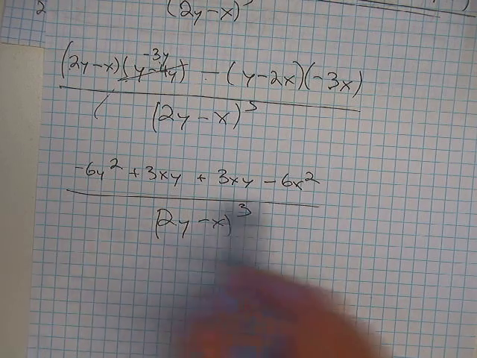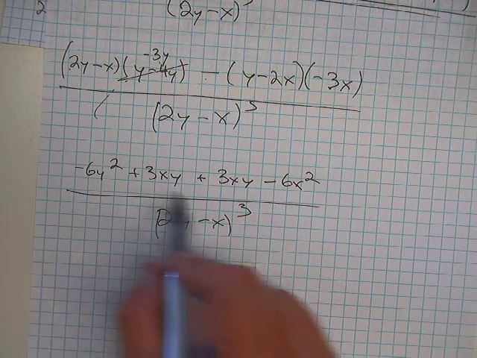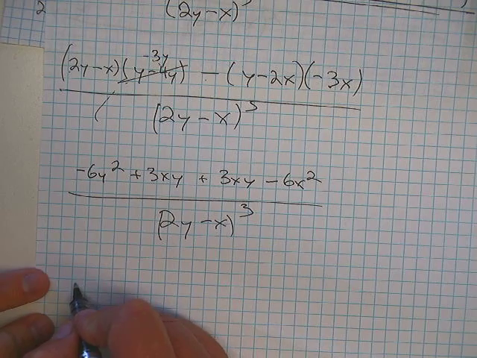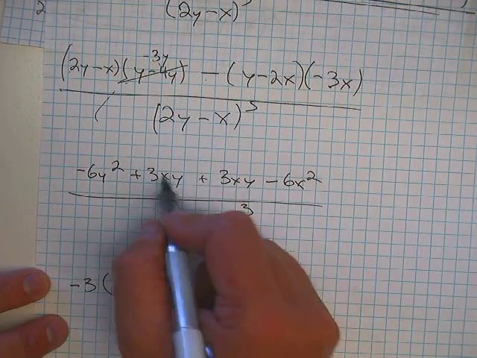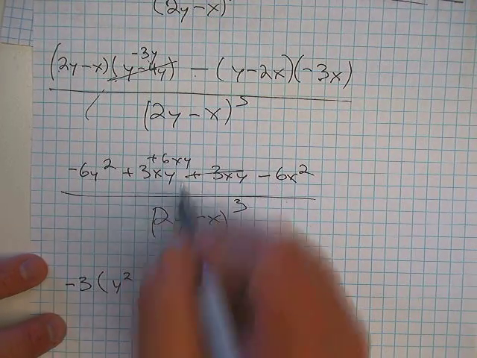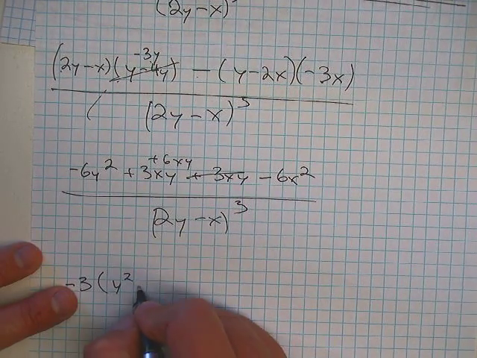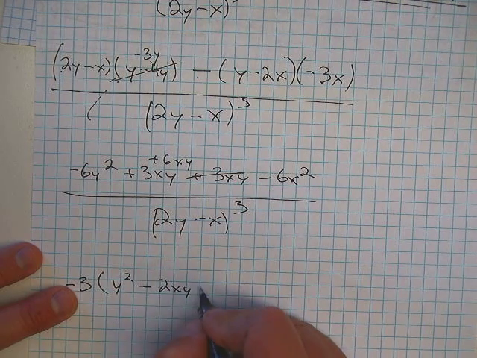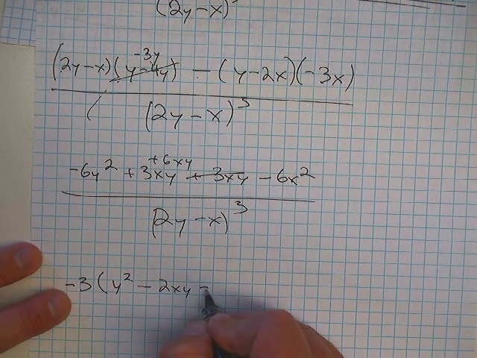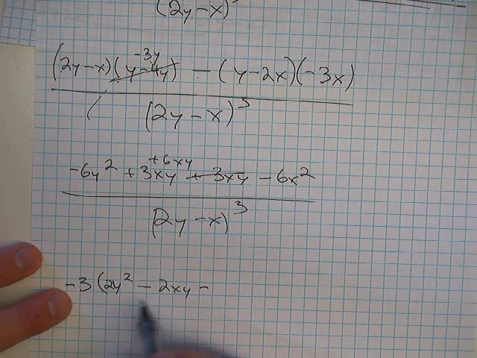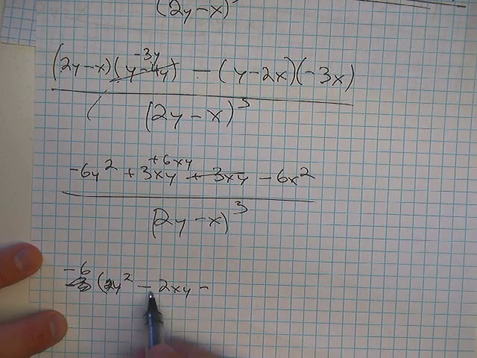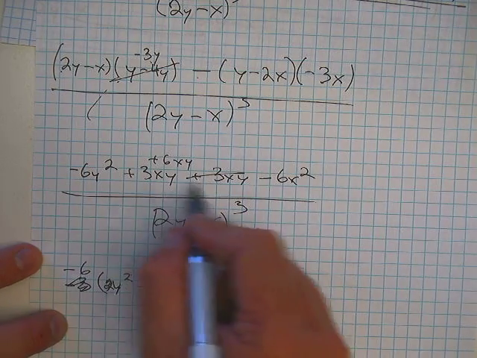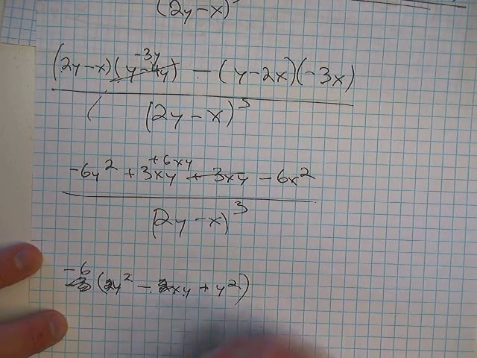Now you have to ask, what can you factor out of everything in here? We can factor out a 3. So this gives us negative 3, gives us y squared, this is plus 6xy. This is so tricky, guys. So that becomes minus 2xy. And this should be 2y squared minus 2xy. Nope. Oh, we can factor 6 out of everything. Sorry, negative 6. We get y squared minus 2x minus xy plus y squared.